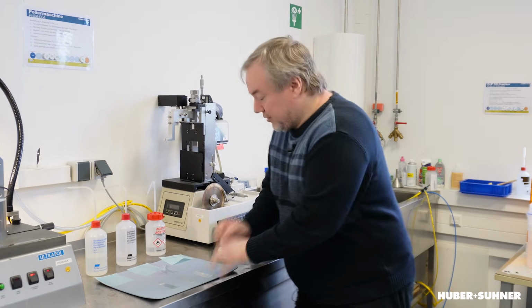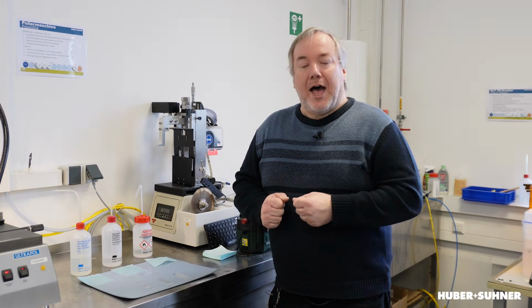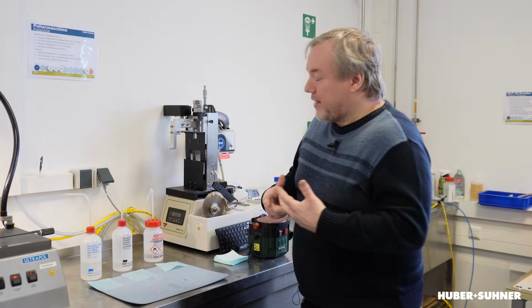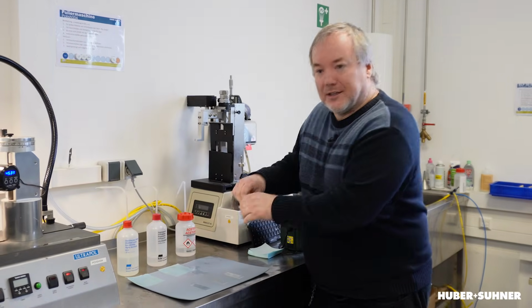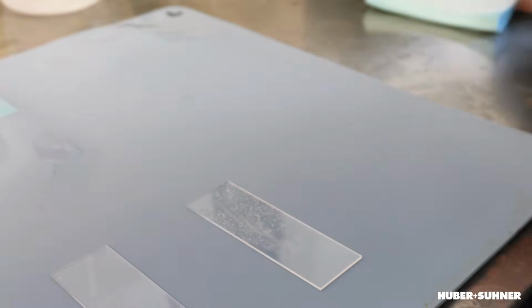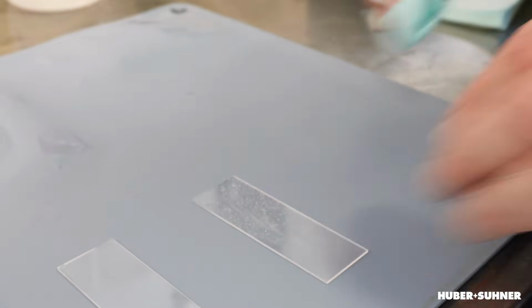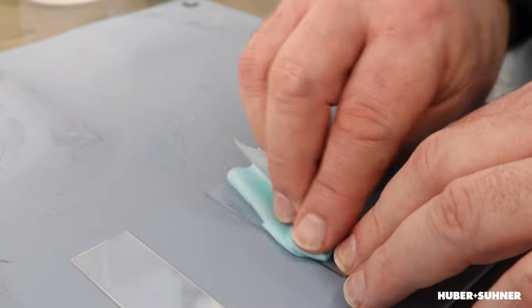So the third experiment now, here we have some sugar on the slide, and what I want to show you is that not always the hardest or the strongest solvent does the job. If I use acetone, nothing works. If I use isopropanol, the sugar stays on the slide. But if I now use water, the sugar is removed completely.